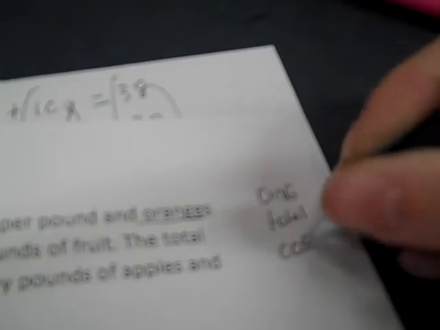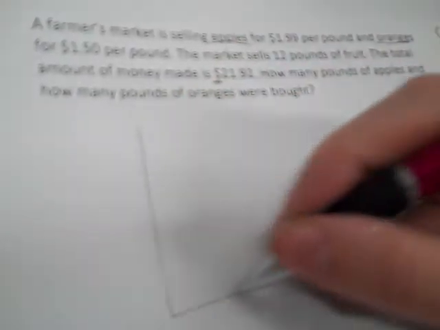A farmer's market is selling apples for $1.99 per pound, and I'm going to make a note to yourself, there's one total cost here. Farmer's market is selling apples for $1.99 per pound, oranges for $1.50 per pound. The market sells 12 pounds of fruit. The total amount of money made is $21.92. How many pounds of apples, how many pounds of oranges were bought? So again, 3 units.